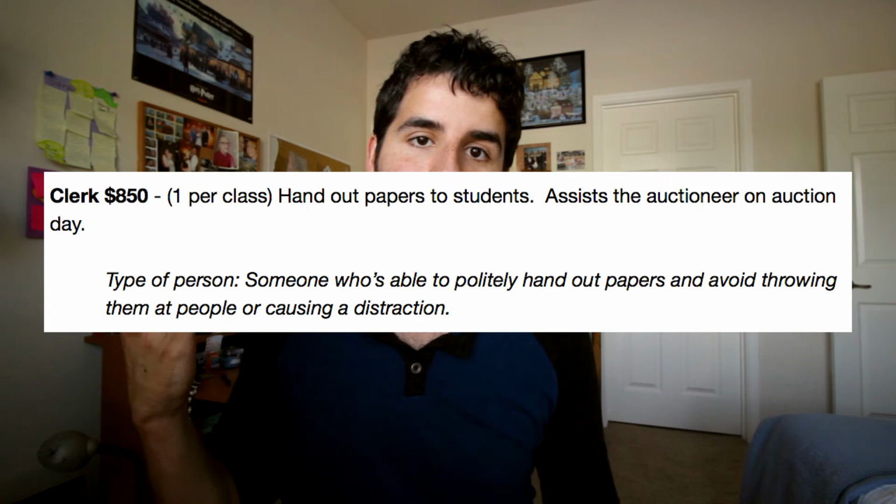I have a list of things that I need made, but once we get through that list, it's going to be on them to brainstorm different ideas of what they'll create to add to our classroom. My clerk hands out papers, and they also assist the auctioneer on auction day by just writing down who bought what and for how much.